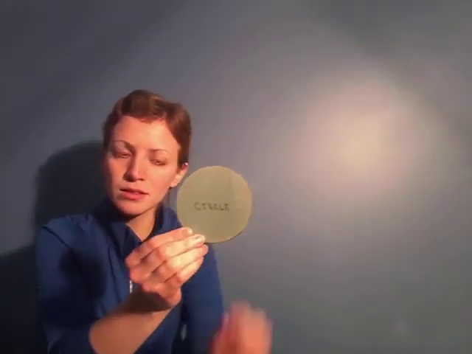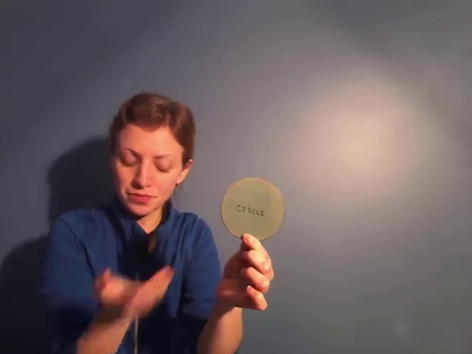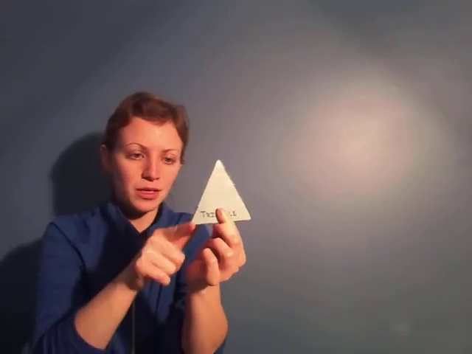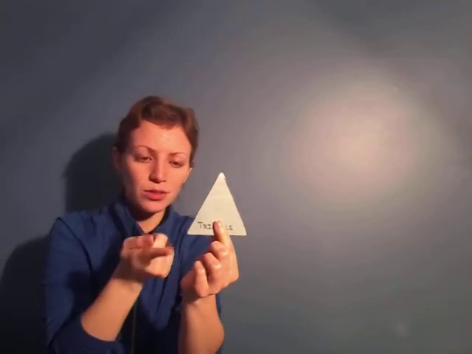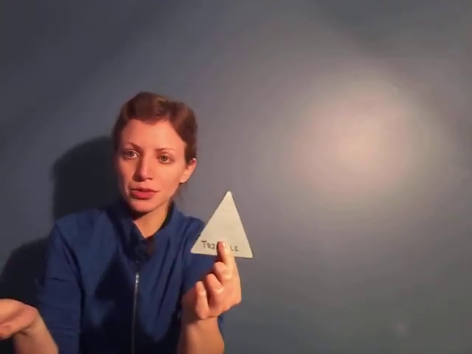Now, I'm going to start with these. Do you know what shape this is? It's round and round and round and has no corners. It's a circle. Do you know what shape this is? It has 1, 2, 3 sides and 1, 2, 3 corners. It's a triangle.